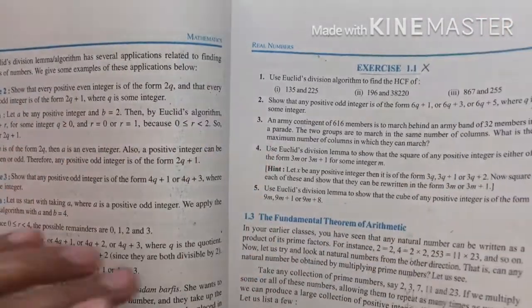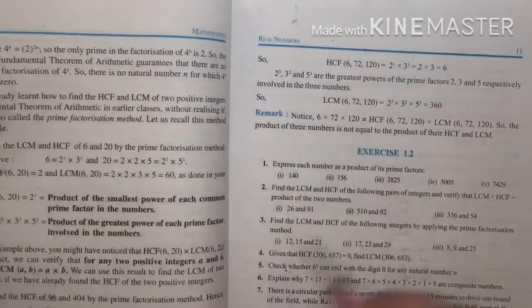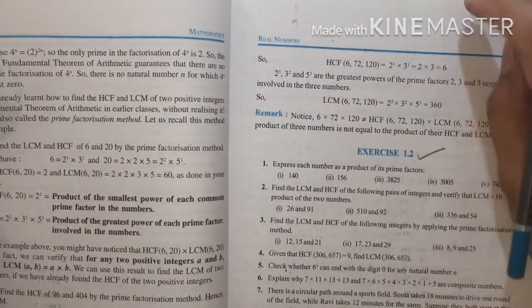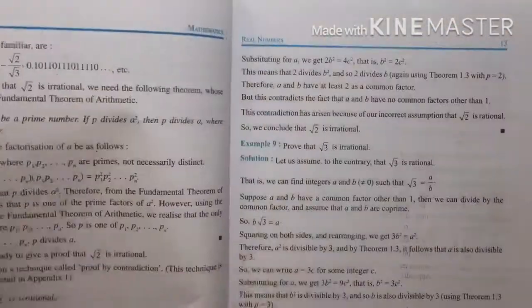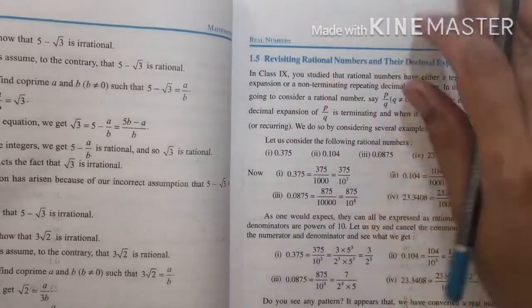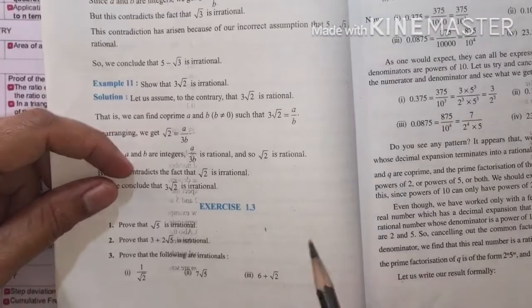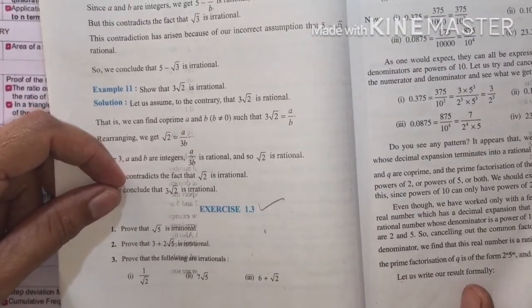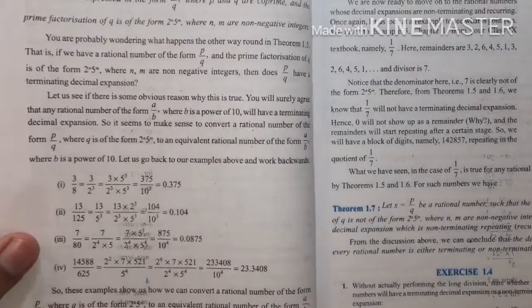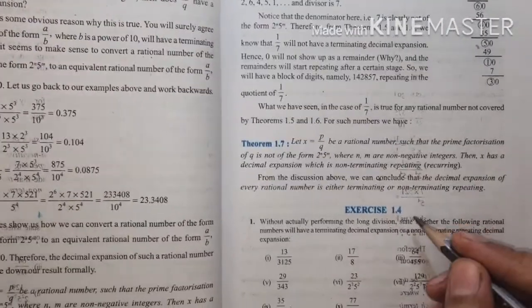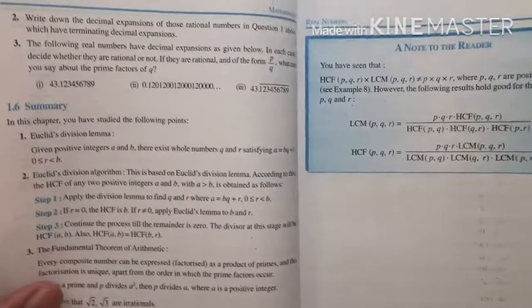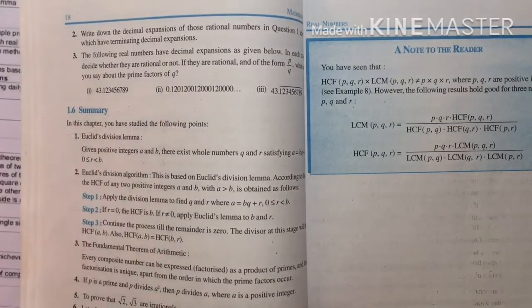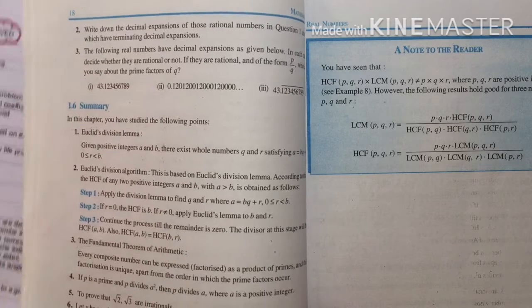But exercise 1.2 you have to do, and exercise 1.3 also, and exercise 1.4 also. So from chapter 1, only exercise 1.1 has been removed.